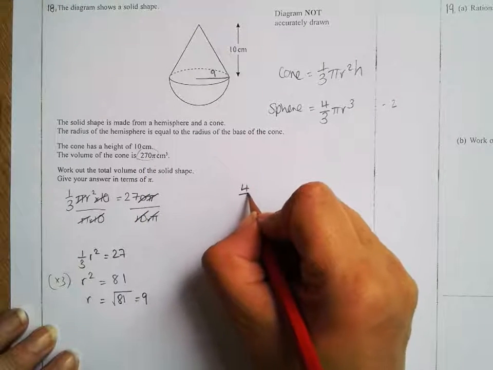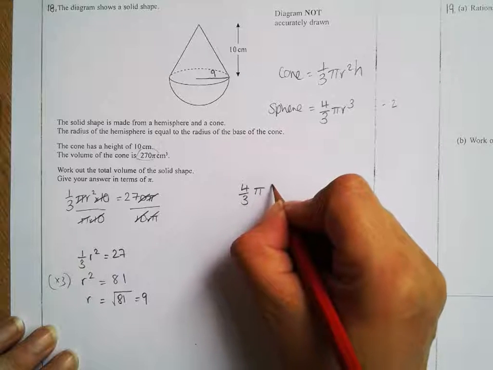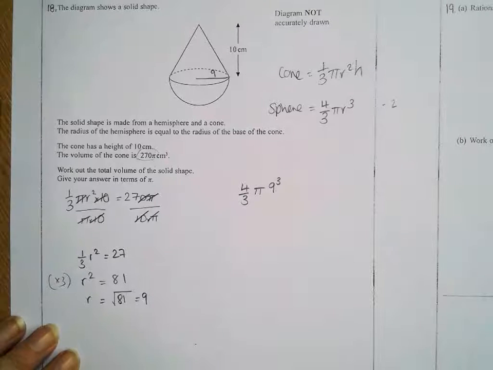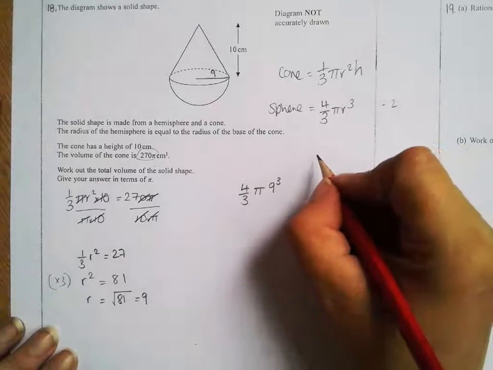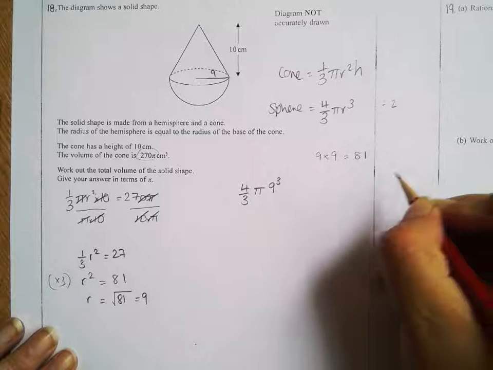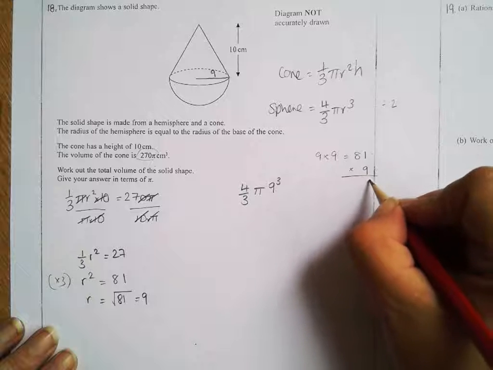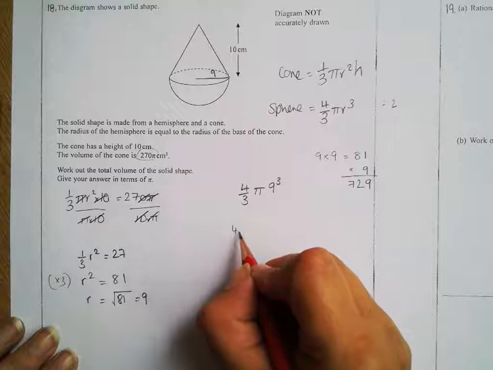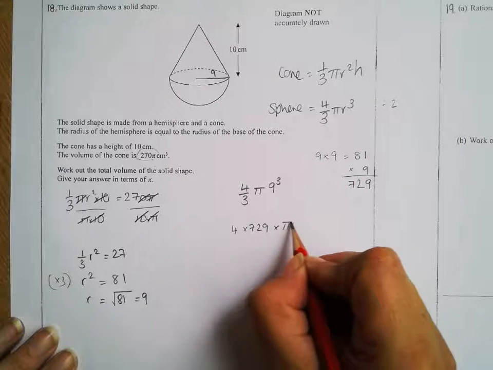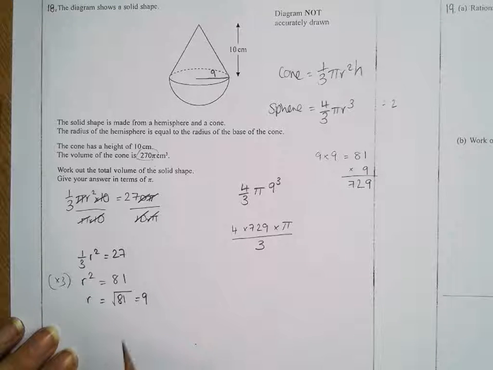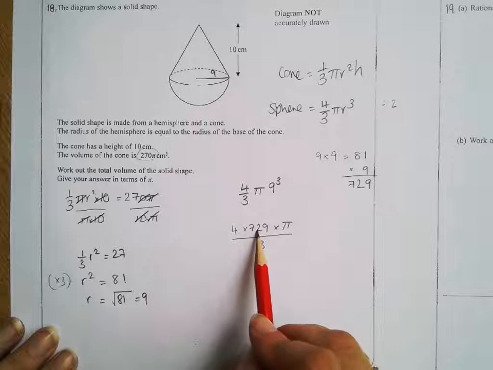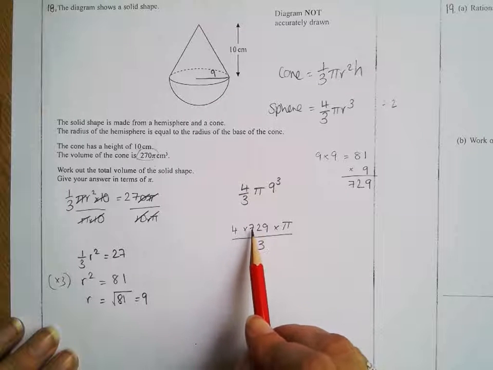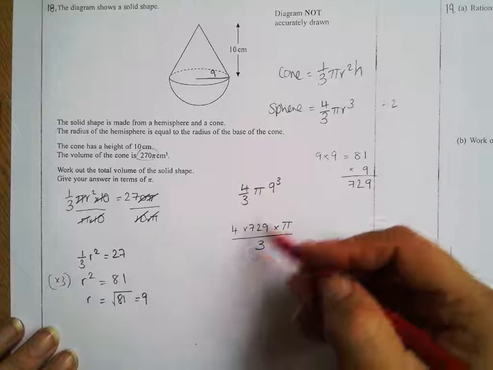So I need to do 4/3 pi r cubed, and this time r is 9. So I need to do 9 times 9, which is 81, and then 81 times 9, which is 729. Now it's your choice with this, because you can either treat this as 4 times 729 times pi all divided by 3, or, because I've done a quick check, 7 plus 2 is 9, 9 plus 9 is 18, and because 18 is in the 3 times table, that divides by 3. So what I'm actually going to do is divide that by 3 now and cancel these two out.